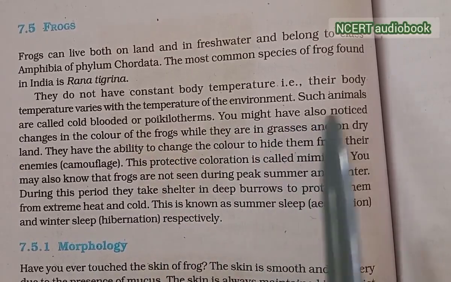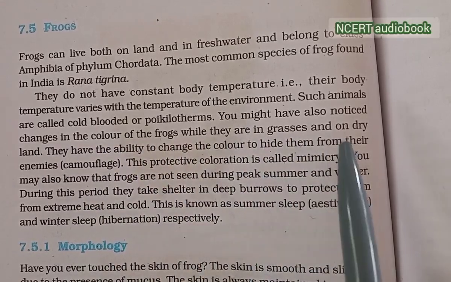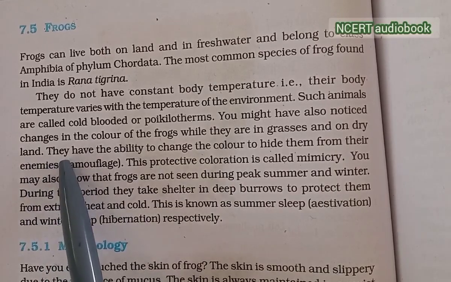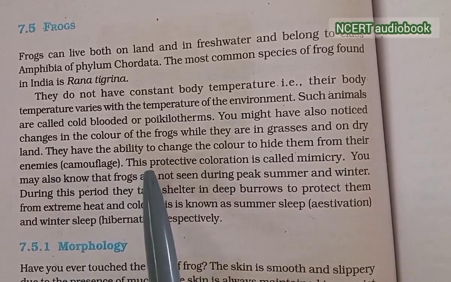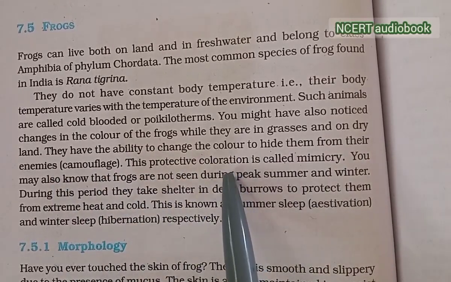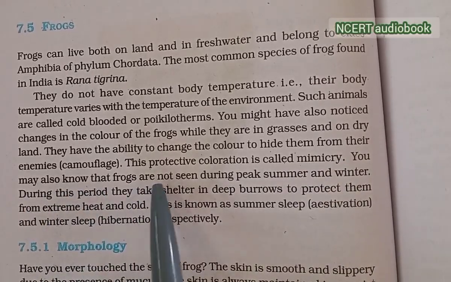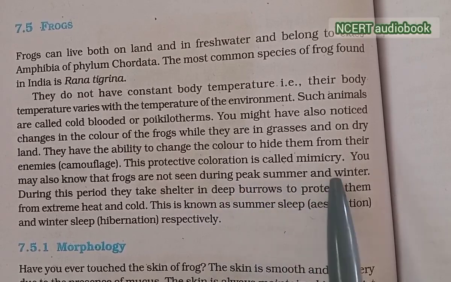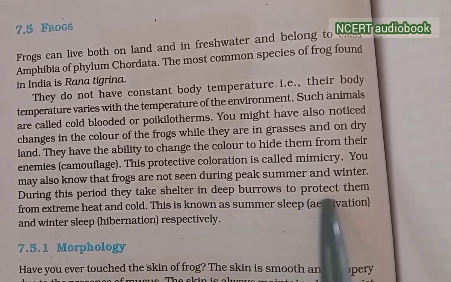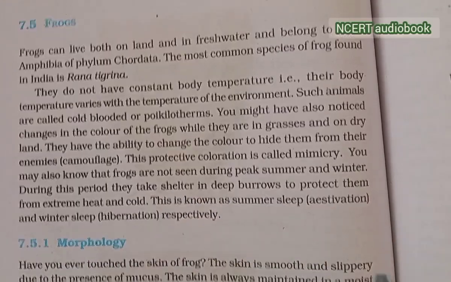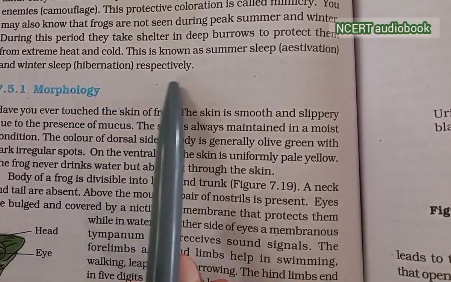You might have also noticed changes in the color of frogs while they are in grasses and on dry land. They have the ability to change color to hide from their enemies. Camouflage. This protective coloration is called mimicry. You may also know that frogs are not seen during the peak summer and winter. During this period, they take shelter in deep burrows to protect themselves from extreme heat and cold. This is known as summer sleep, estivation, and winter sleep, hibernation, respectively.